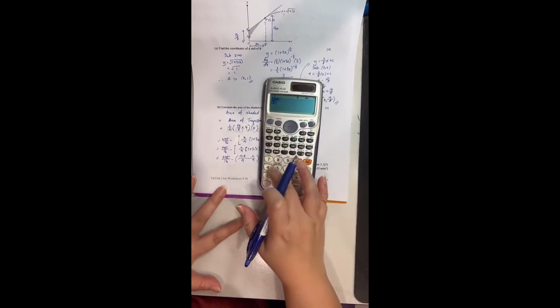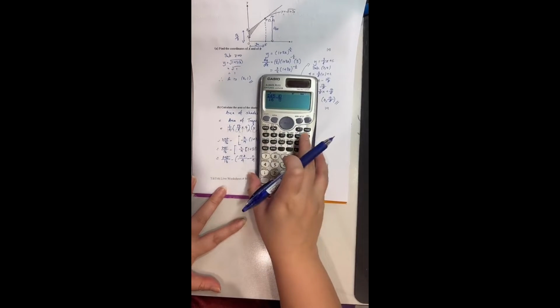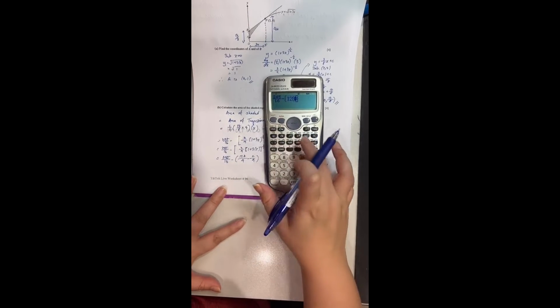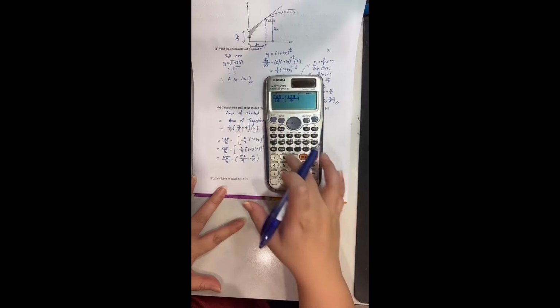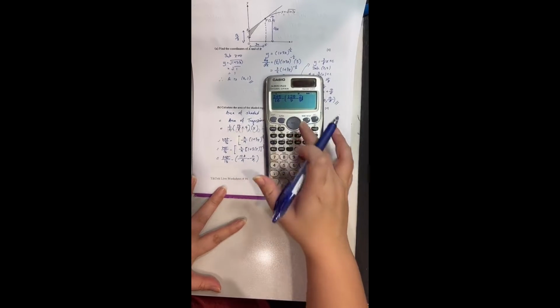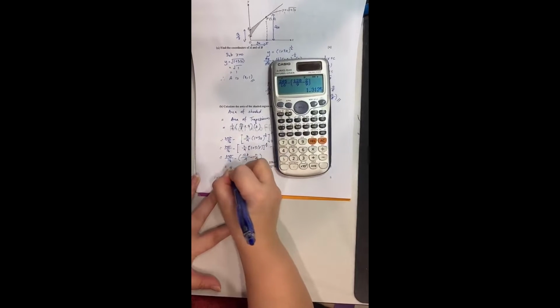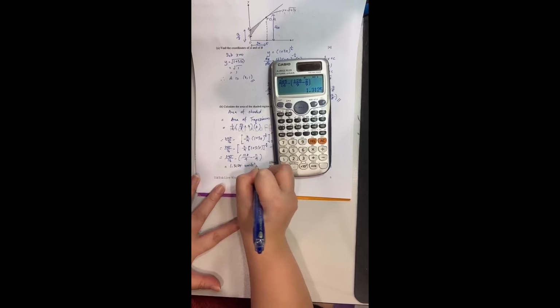So we will have 245 over 16 minus, put bracket, 128, subtract 2 over 9. Close. So we have 1.3125 units square. Done.